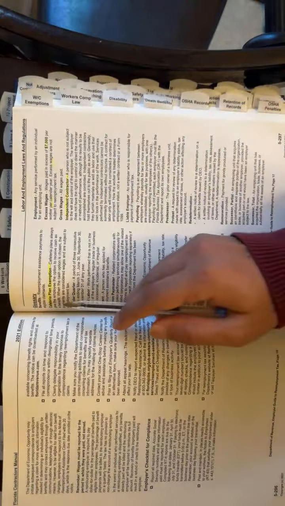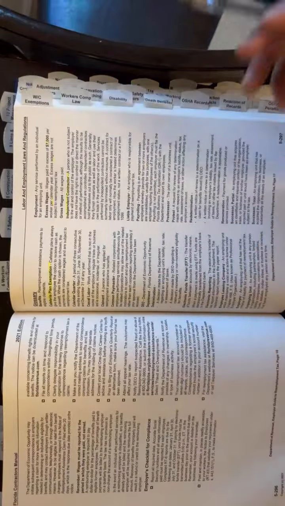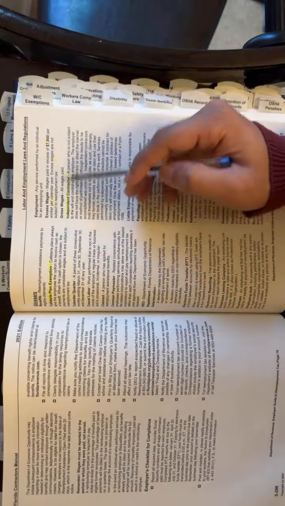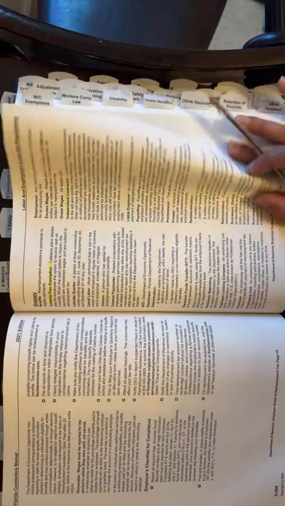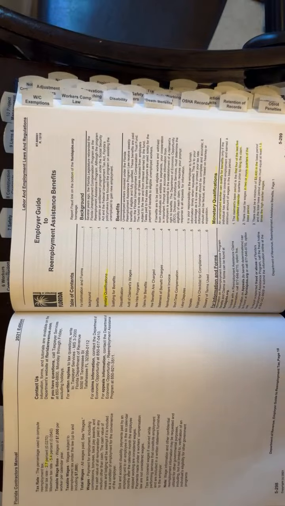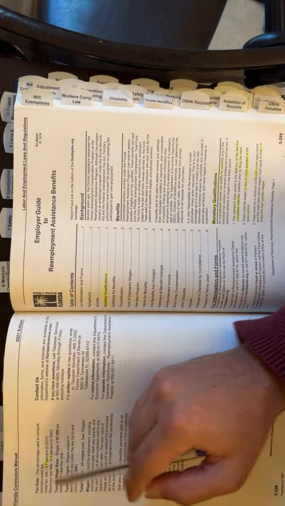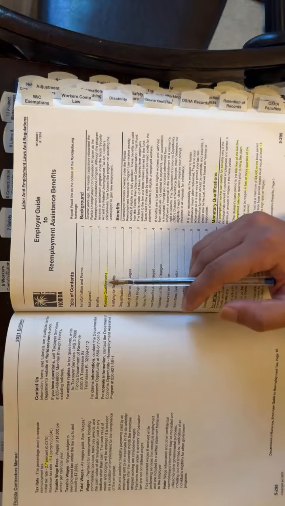$297 cafeteria plan exemptions. Excess wages $7,000. Independent contractor. $5,298 tax rate 2.7%, and then page 299, monetary qualification. I got a question from this table of content as well.